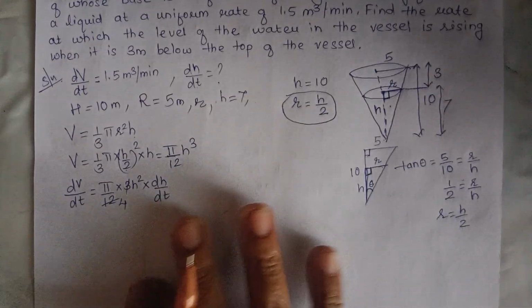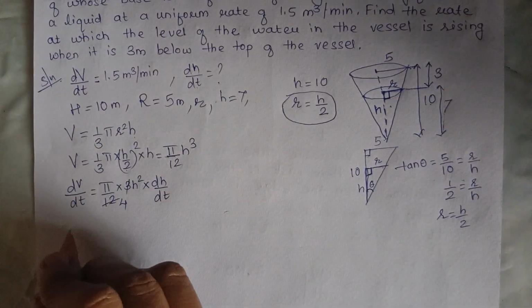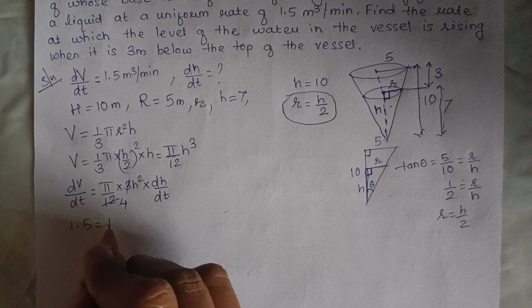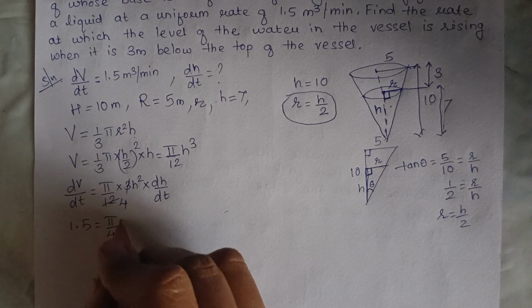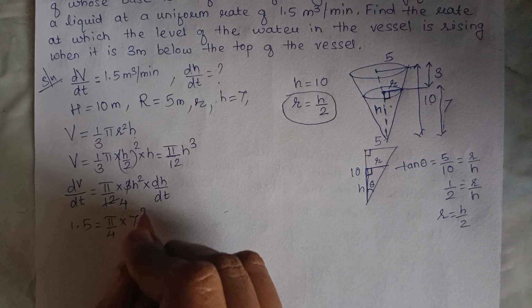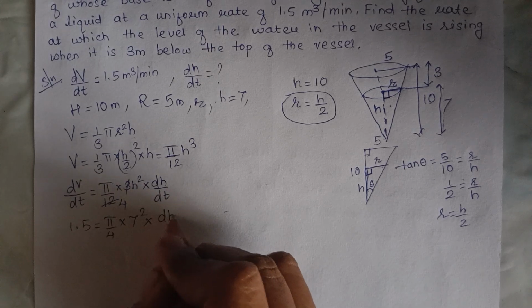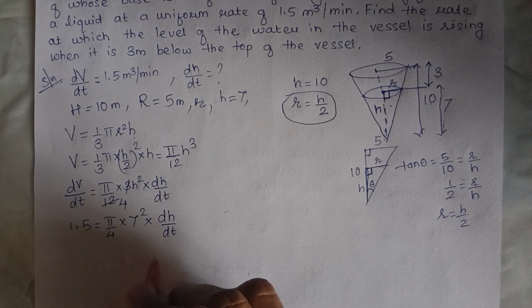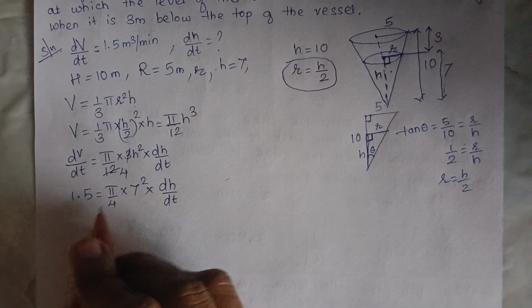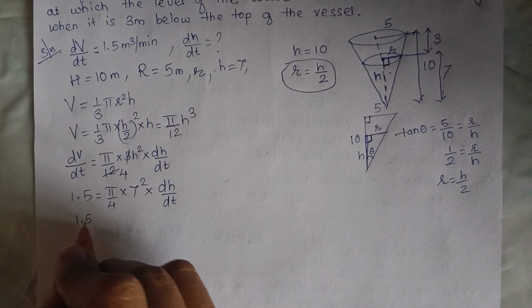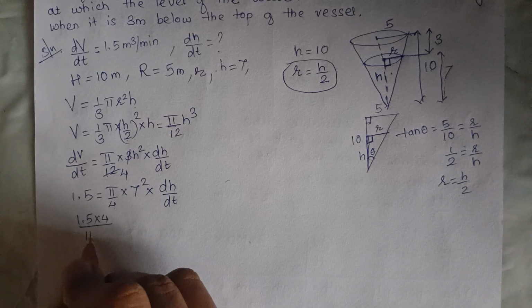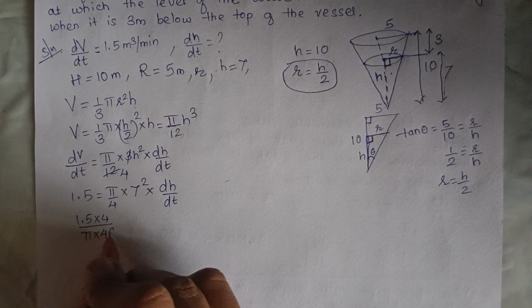Okay. So we have dV/dt, which is 1.5. h is 7 square, and we want the value of dh/dt. So we can write this as 1.5 into 4 upon pi into 49.